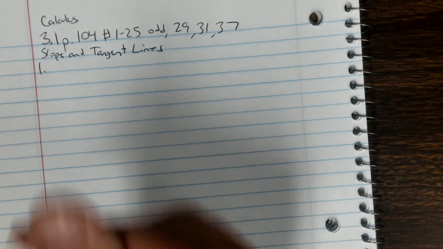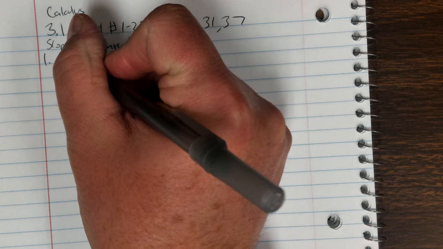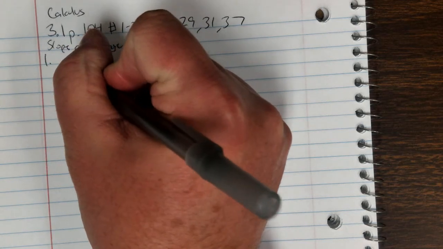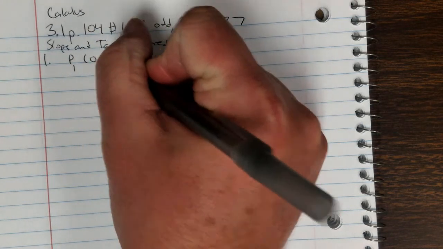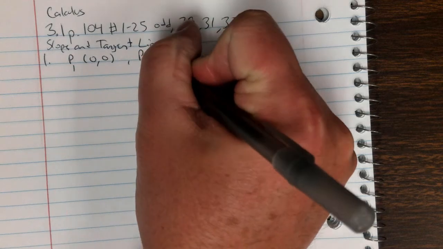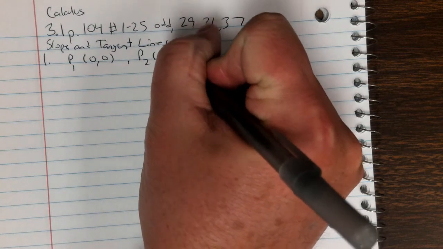Okay, so one ordered pair, this is for P1, that's at 0, 0, and for point 2 is at 1.1 comma 2.